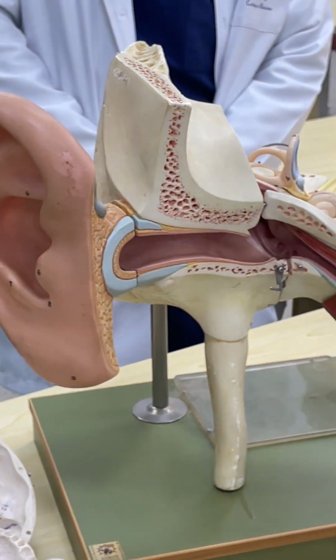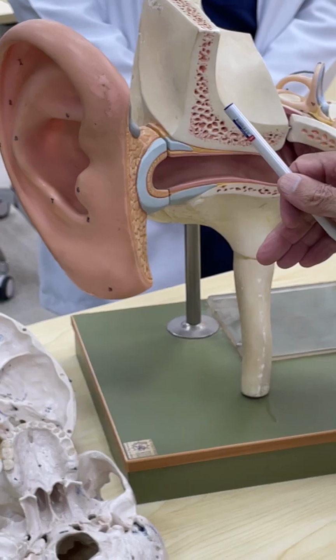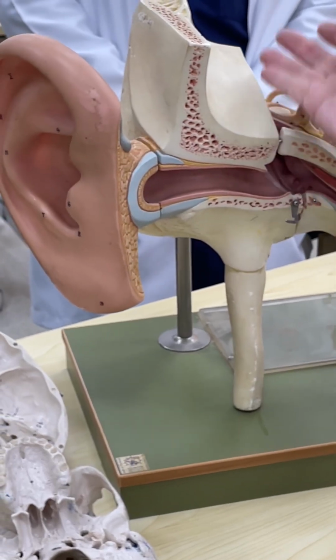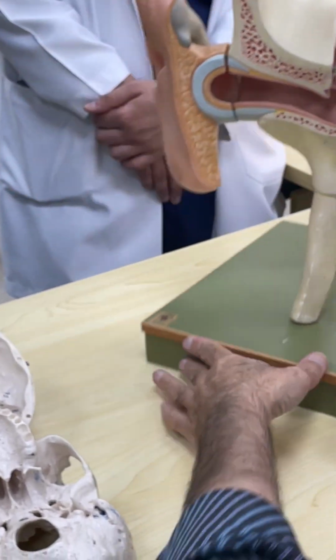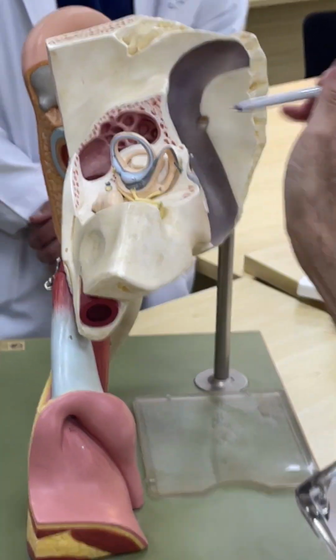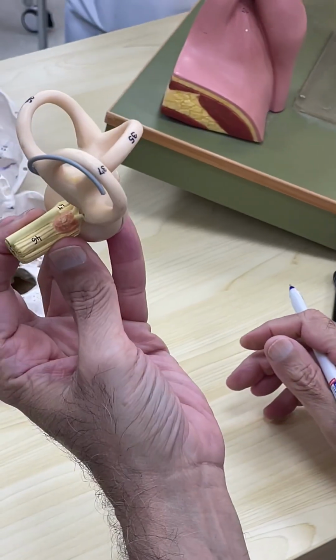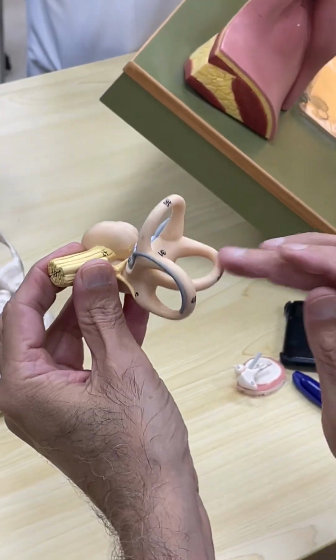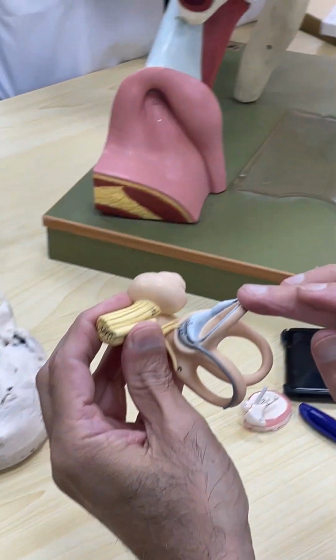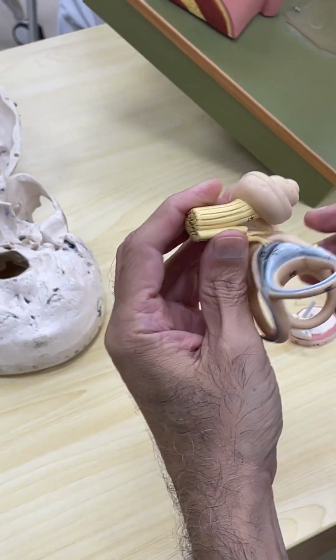Now, this is the posterior wall. Go down, you will land up into the mastoid air cells. This is mastoid antrum, and of course, some part is meatal, suprameatal part. This is mastoid air cells. Here, the same structures you will see. 1, 2, 3 tubes. Superior, lateral, and posterior.